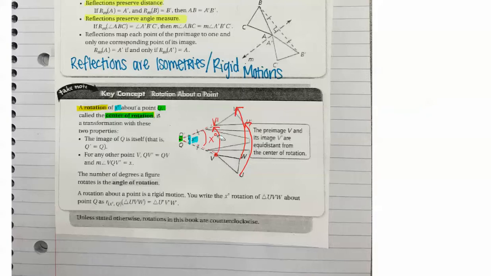All right, so back to the properties. The image of Q, which is our center of rotation, is itself. So Q doesn't rotate anywhere new. It stays where it is, kind of like a point on the line of reflection doesn't reflect in any way. For every other point, QV and QV prime are going to be equal. They're going to be congruent. So the distance away from the center of rotation is going to stay constant. And x, the angle, is called the angle of rotation.